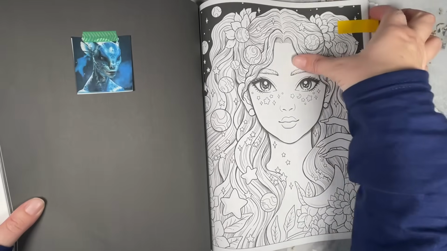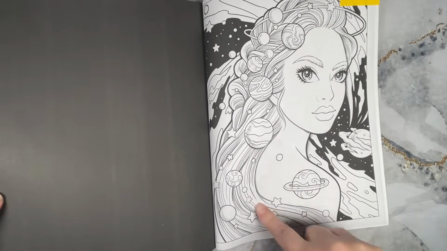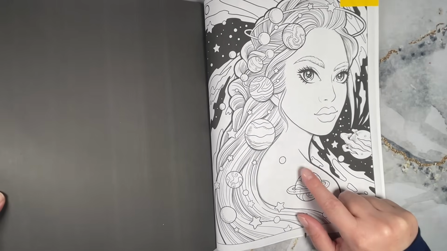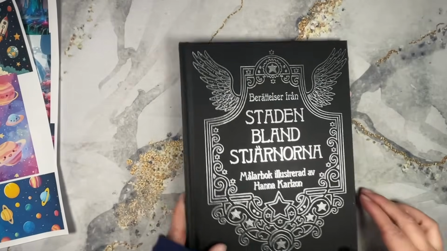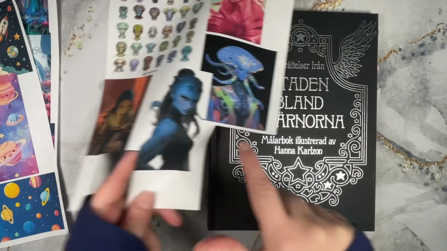I might, like I said, go back through and see if I can find another inspiration image for galaxy skin ideas. But yeah, that's what I've got for these ones. Another book that might benefit from these other two, like these little ladies here.